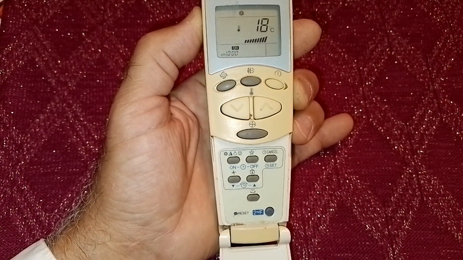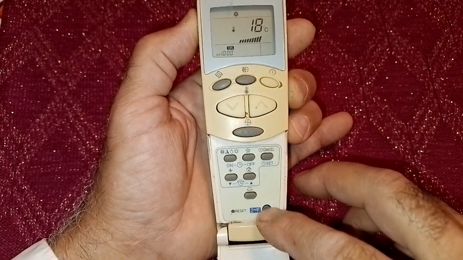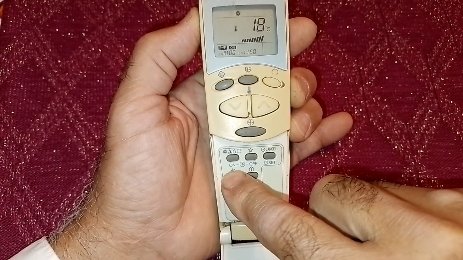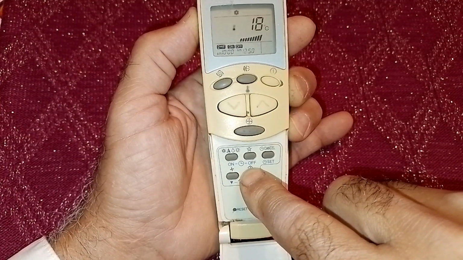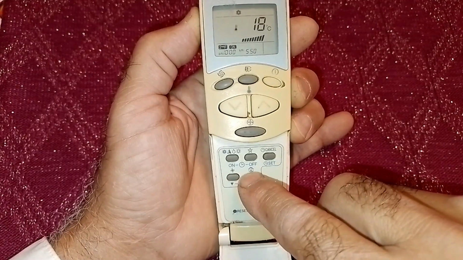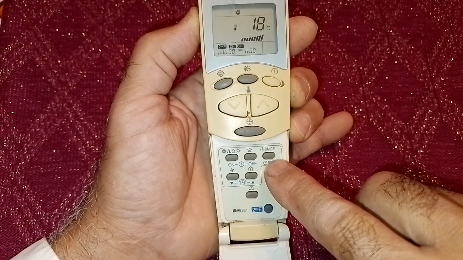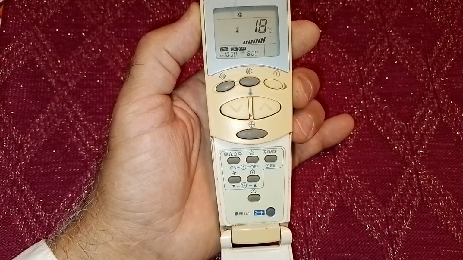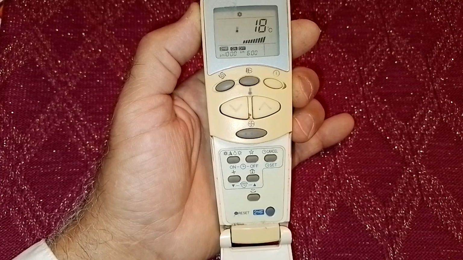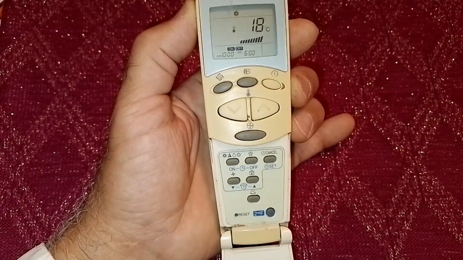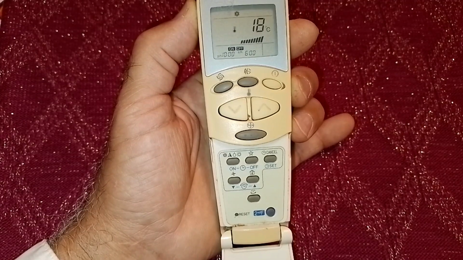We set the timer off button at AM 6 and press the set button. Now our timer will turn on every day at PM 10 and turn off at AM 6. We will need to press the cancel button to exit the timer mode.